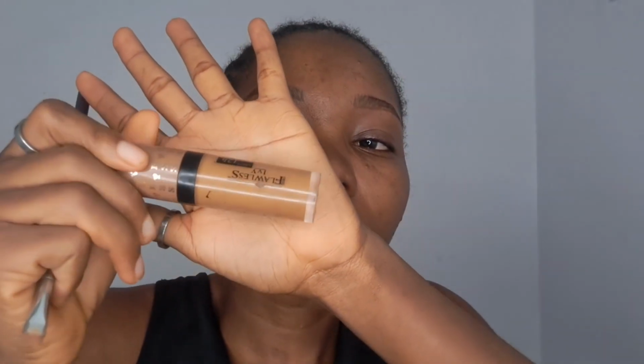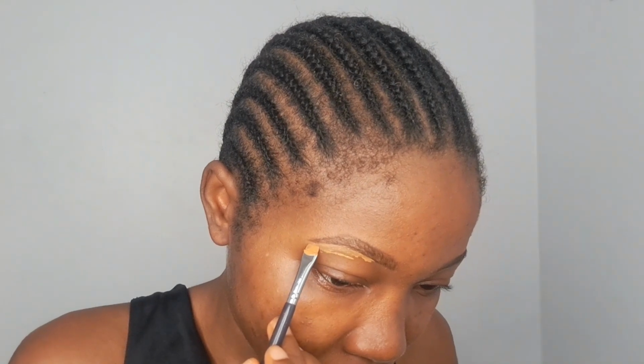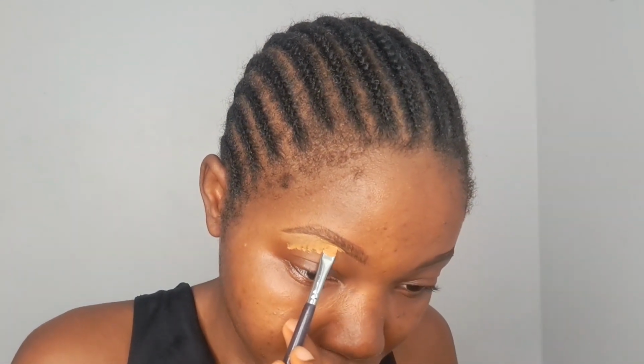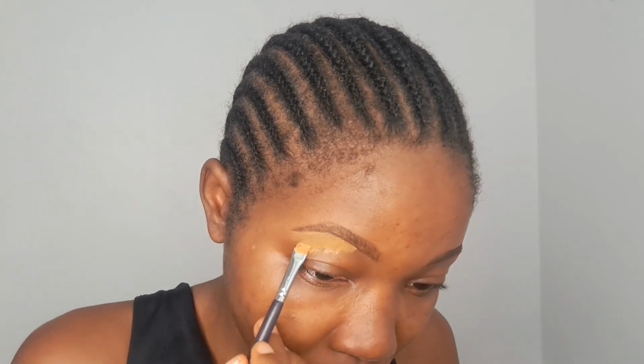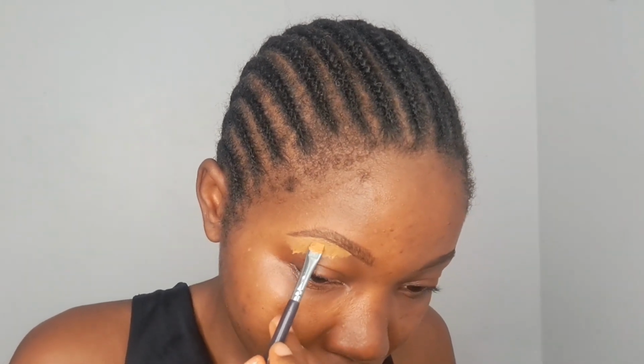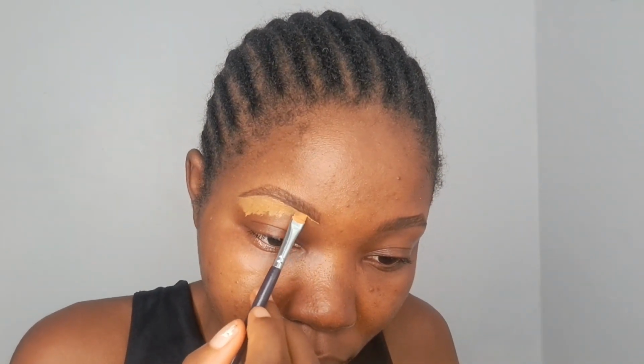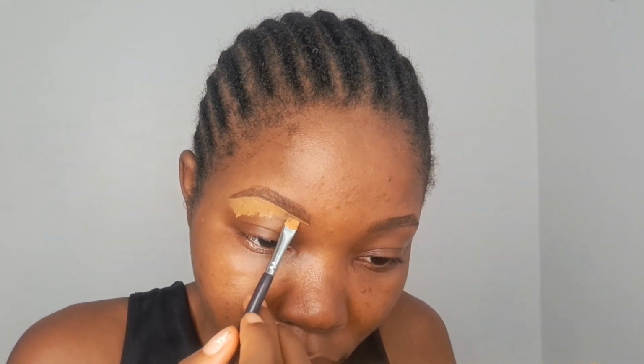To conceal my brow bone area, I'm using that Flawless Ivy foundation. And why am I concealing my brow bone? So that side I want it highlighted, like when light hits it, that side should be highlighted. Then I use the remainder to conceal downward. I don't want too much concealer on the front of my brows.